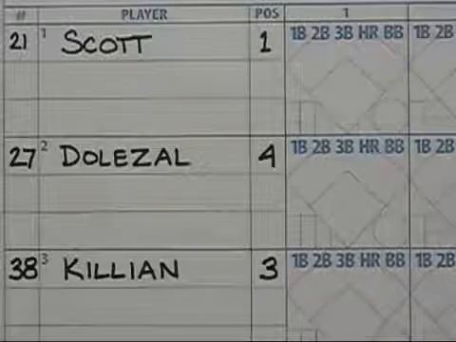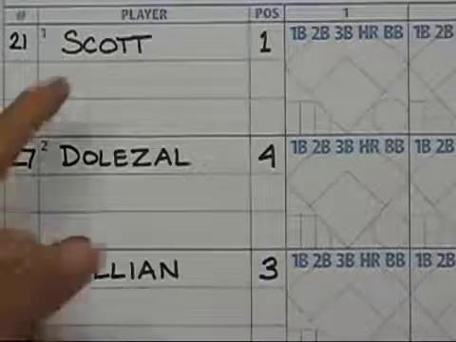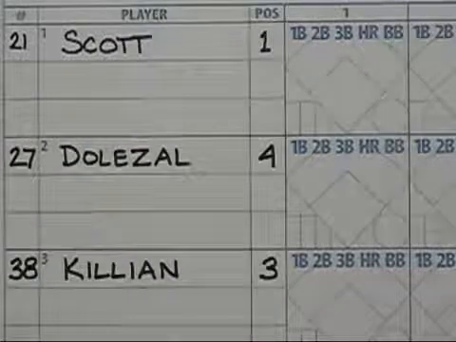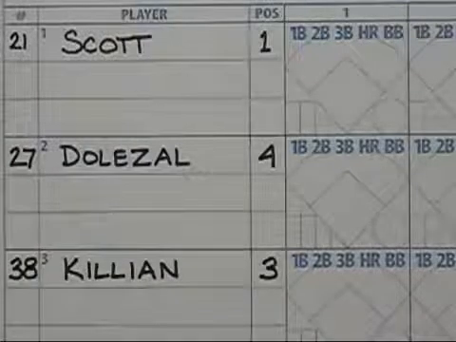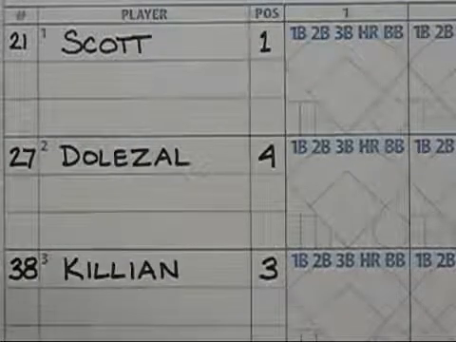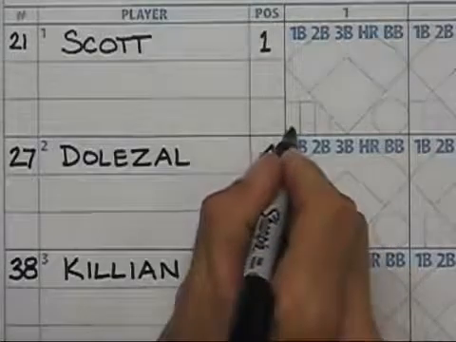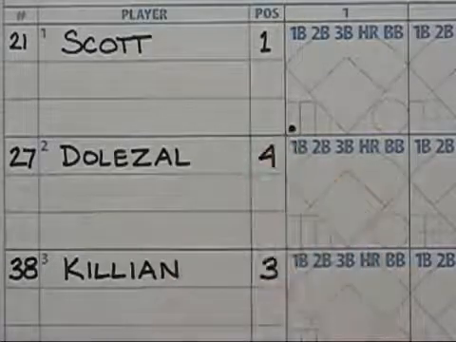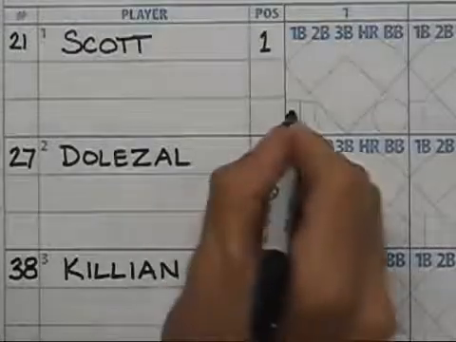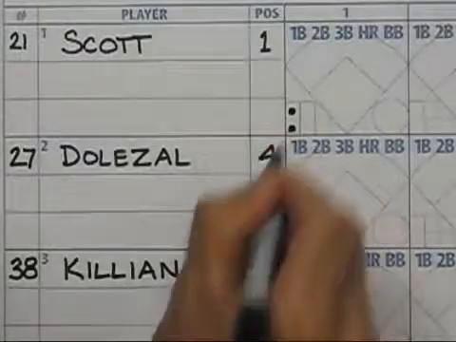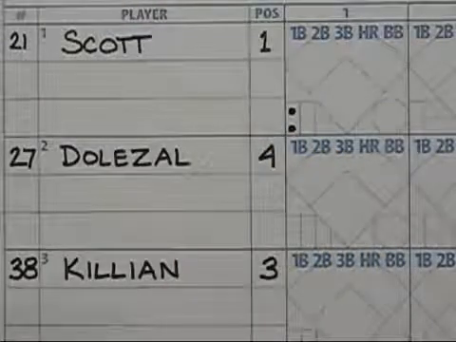We're going to get started with our first batter here, leading off. Let's say that he's going to get a single, but he gets a couple pitches thrown to him first. Let's say the first pitch was a ball. The first pitch of the game was a ball. I'm going to put a little dot right there. Second pitch of the game was a strike. I put a dot there, so that shows that the count right now is 1 ball, 1 strike.